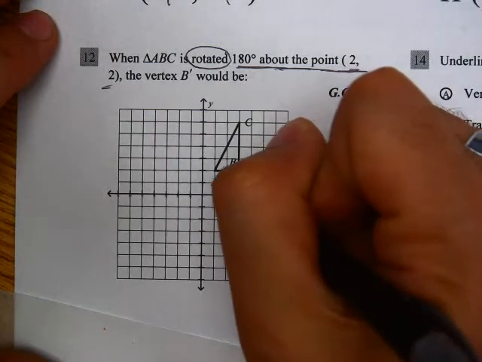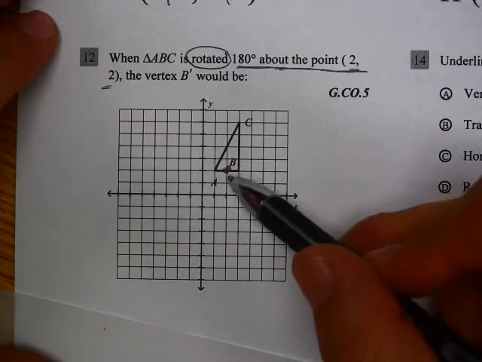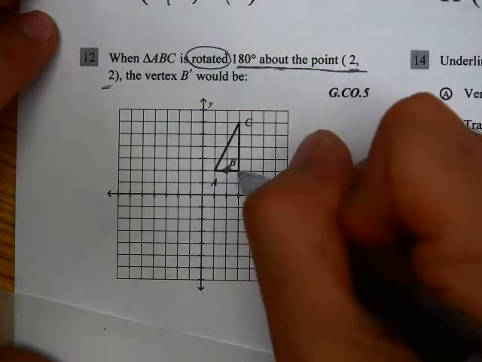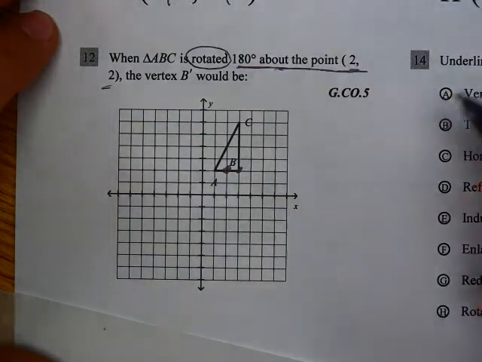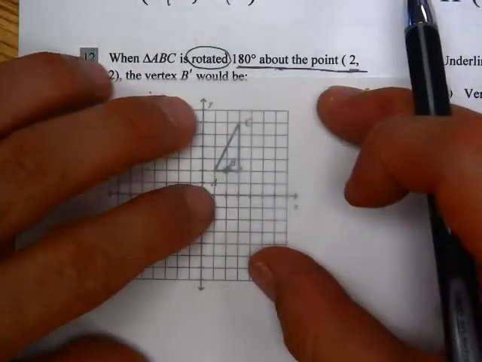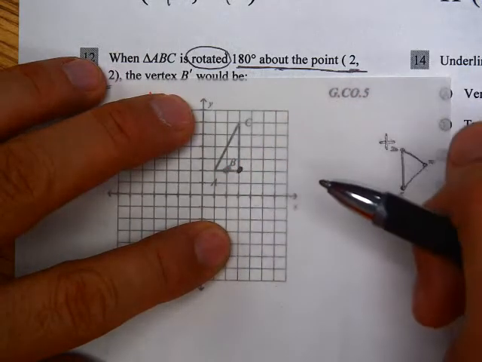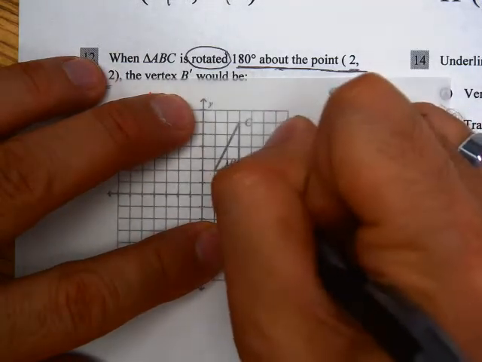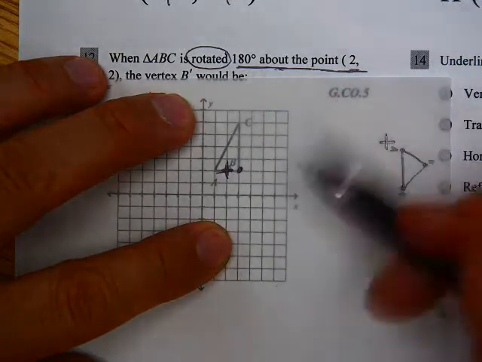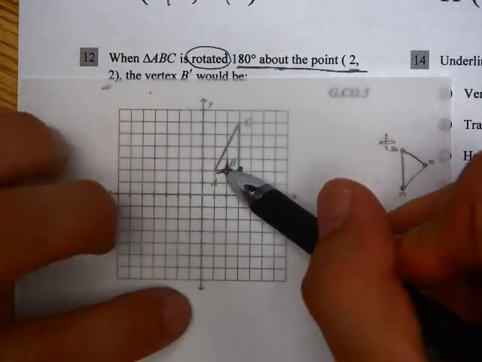Notice, oh, it's kind of right on the triangle. It kind of looks a little weird. It is right on the triangle, so I'm going to rotate around that. But I'm just going to rotate this corner point B. Now I'm not going to draw the triangle because the only answer they're looking for is B prime. So here is B. That's the original spot for B. That's the point I'm rotating around. It's right there.